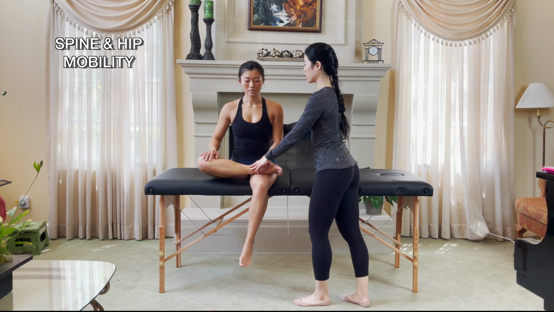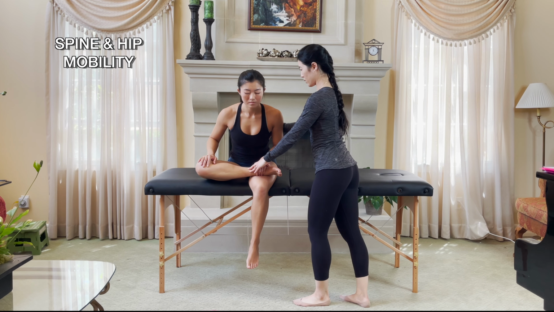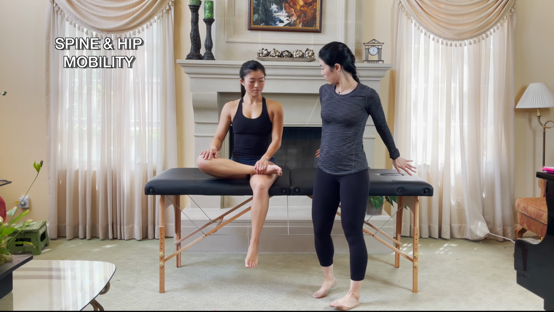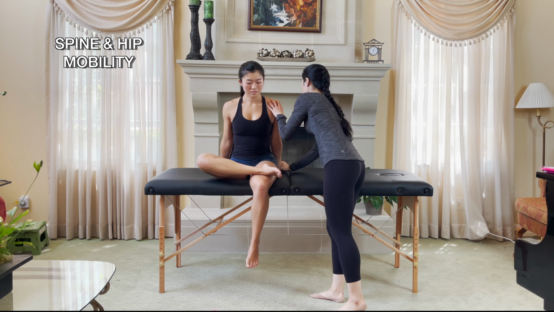For more piriformis mobility in a sitting position, you can have them sit in the figure 4 position and lean their chest forward. If this position is too strong for the patients, they can actually take their hands and place it behind them.